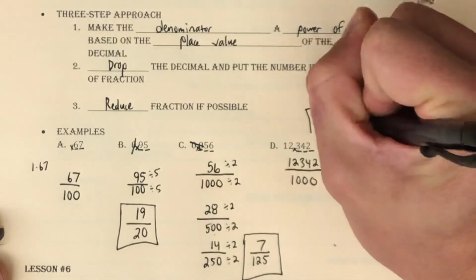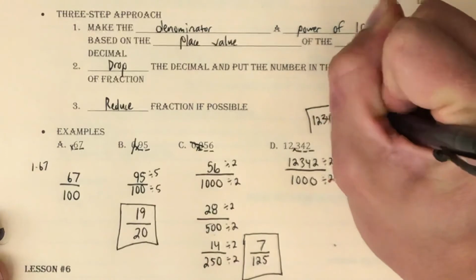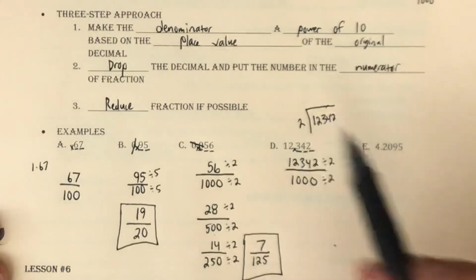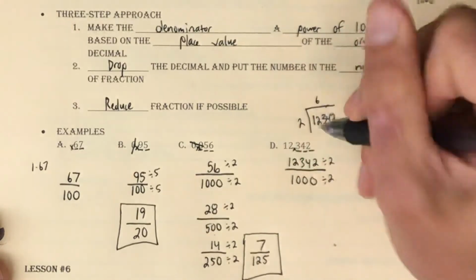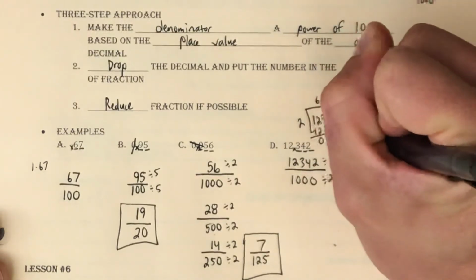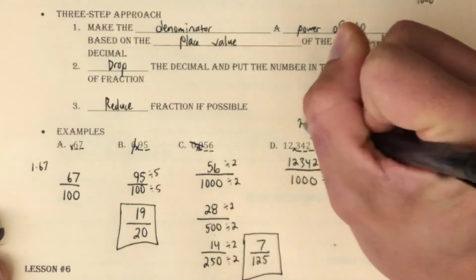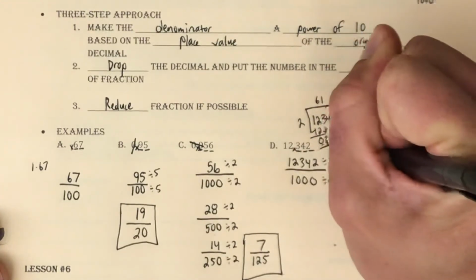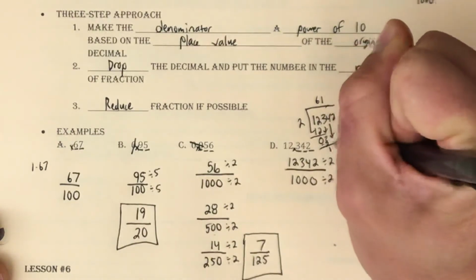All right, 12342 divided by 2. Well, 2 doesn't go into 1, but 2 does go into 12 6 times. Minus 12, get 0, bring down the 3. 2 goes into 3 1 time. 3 minus 2, that's 1. Bring down the 4.